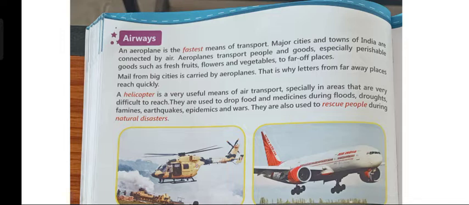So, children, as we all know, an aeroplane is the fastest means of transport, and major cities and towns of India have airports. So they all are connected by air. Aeroplanes not only carry people, but they also carry goods, especially perishable goods such as fresh fruits, flowers, and vegetables, to far off places.